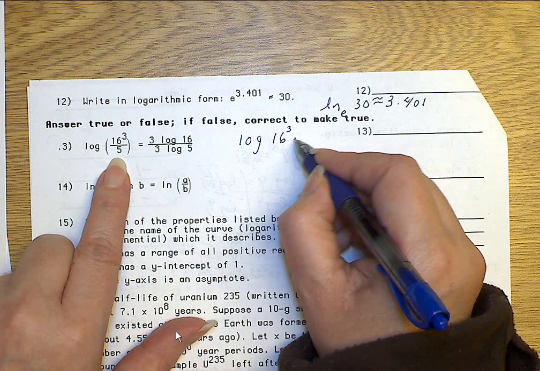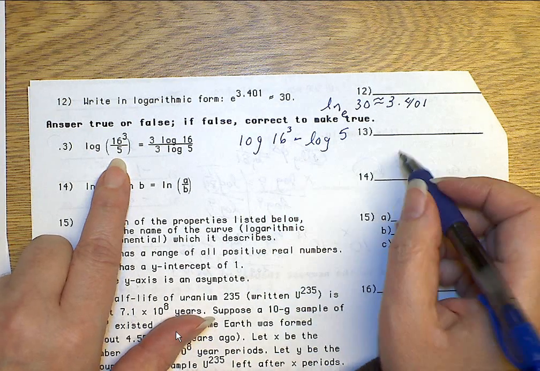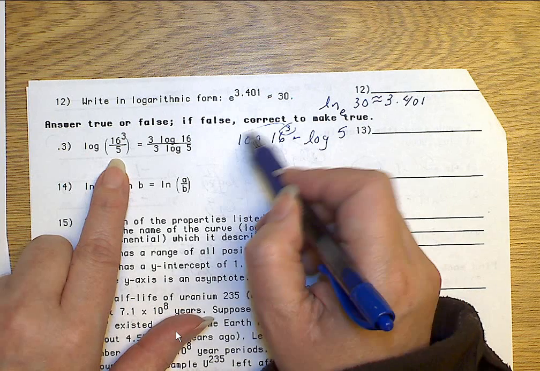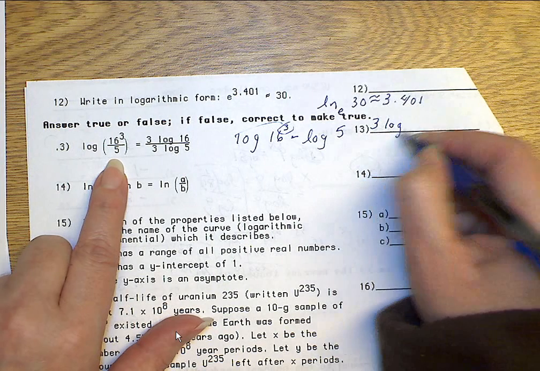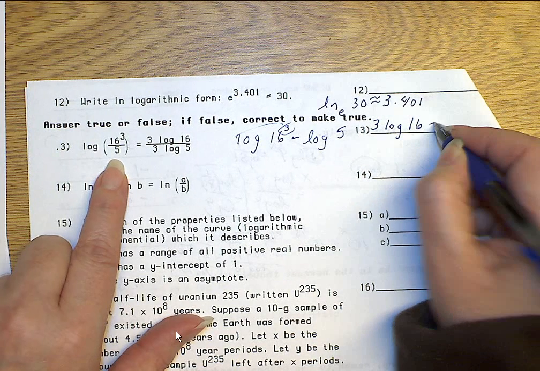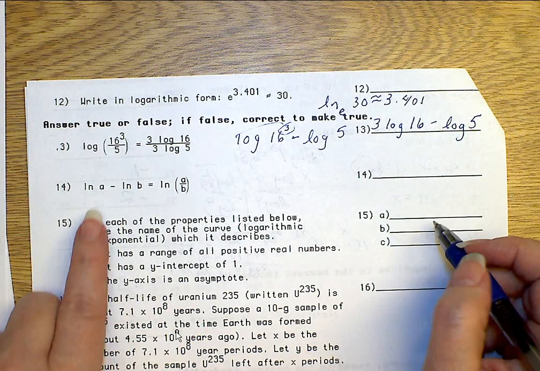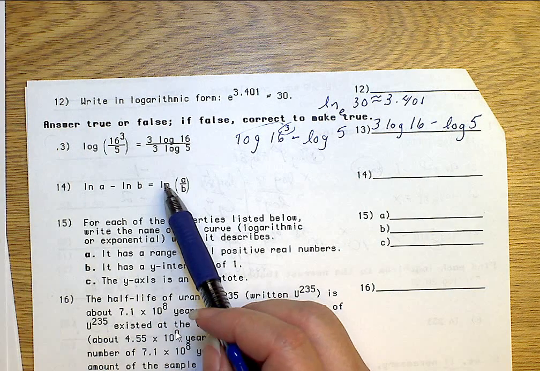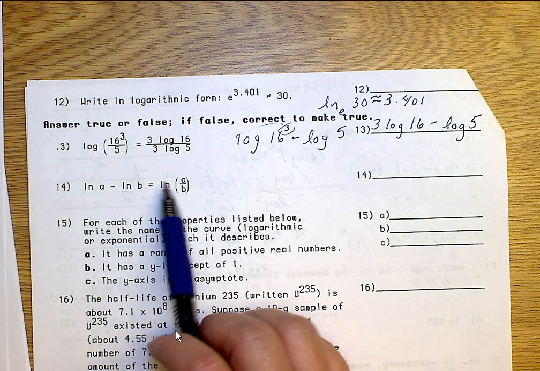So log of 5, and then we would simply put this 3 out in front. So the final answer would be 3 log 16 minus log 5. So number 14 asks, well, when we subtract them, we divide these two numbers, which is true.